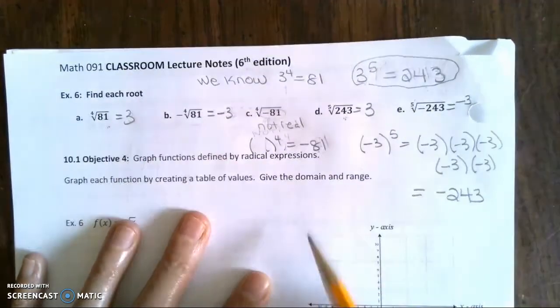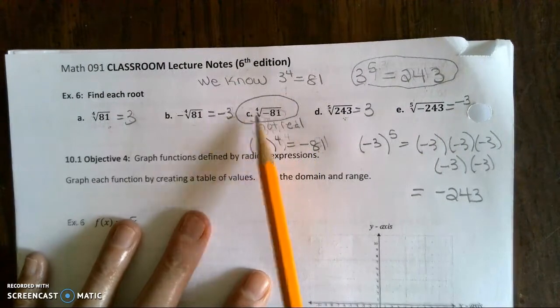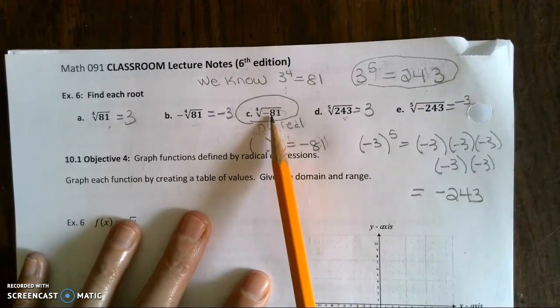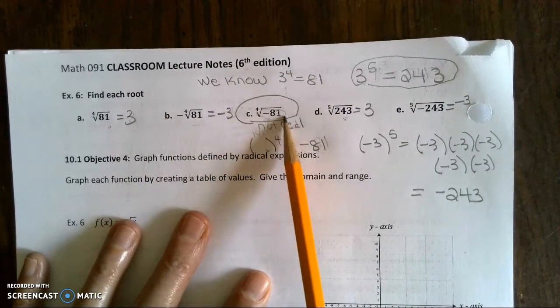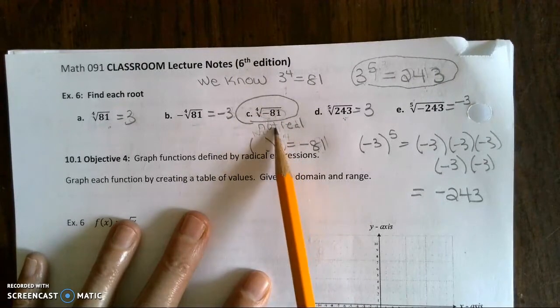So just kind of summarizing here, this one especially, if the index is even and you're trying to find a root of an even index where the inside is negative, that's always going to be not real. So just kind of remember that.